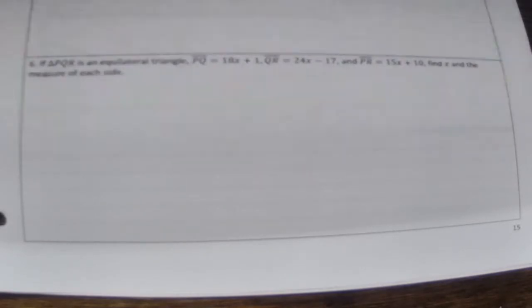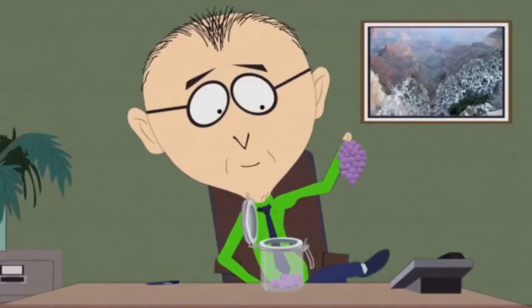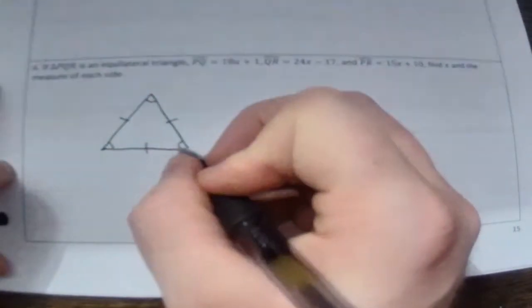So for this one, since you have a word problem, just like our student in the last video had said, I think we need to draw it out. So we are going to be drawing an equilateral triangle.